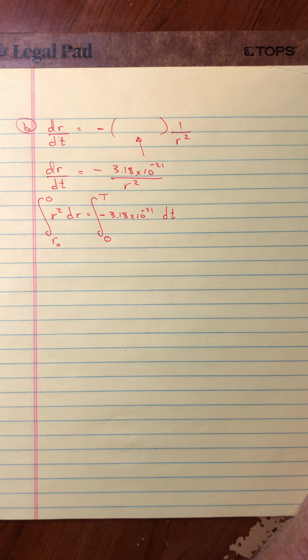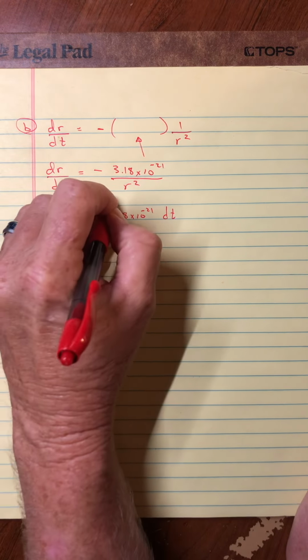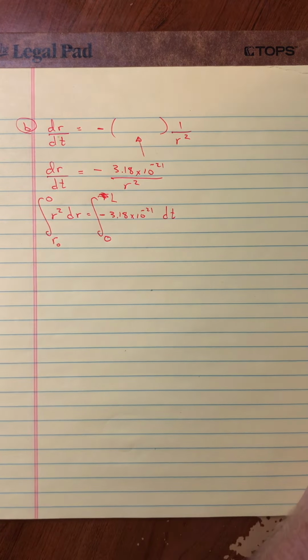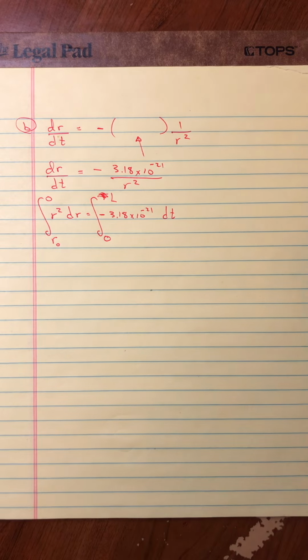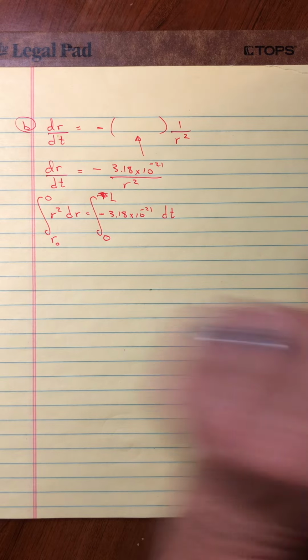Maybe I'll call it L for the lifetime of the atom. How long is this atom going to live? Although that kind of looks like angular momentum. Well, anyways, we're going to call it lifetime.